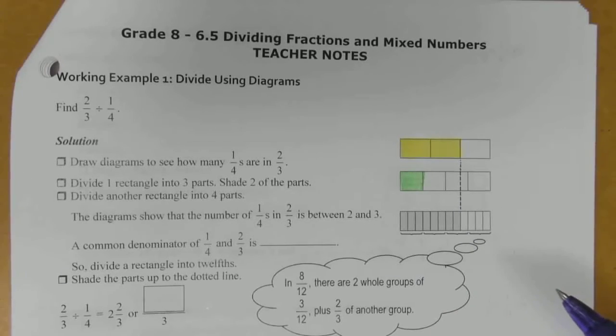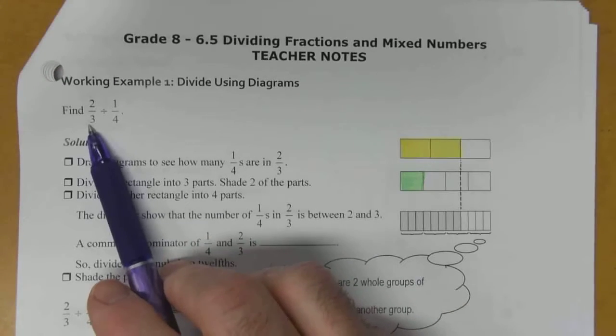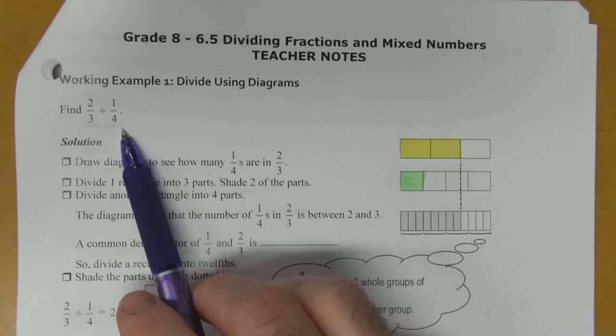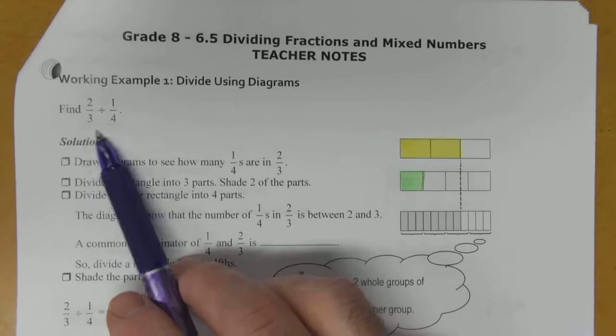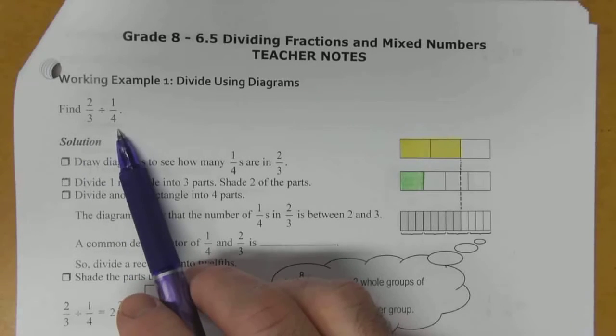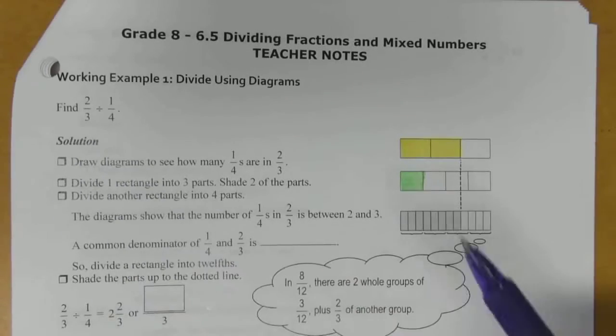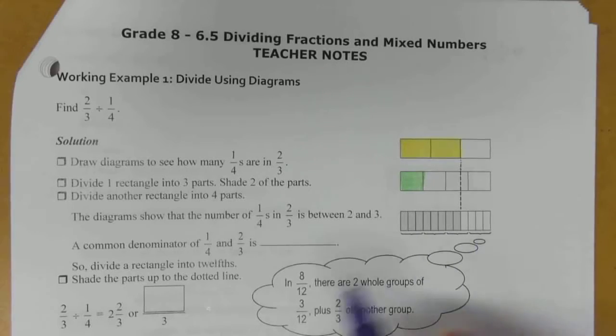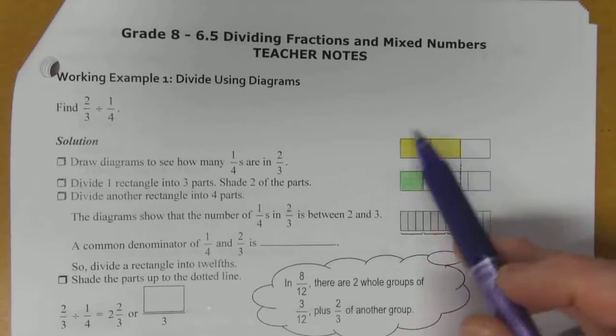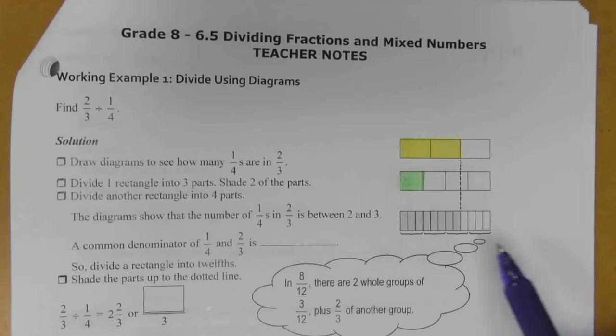So in order to figure out what size this is, we need to break this down into a common denominator situation. So we've got a 3, we've got a 4. The lowest common multiple of 3 and 4 is going to be 12. So we're going to draw another rectangle, exact same size. Precision is important with this. And we're going to break that down into fourths.